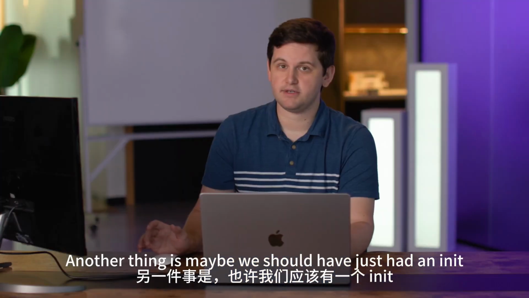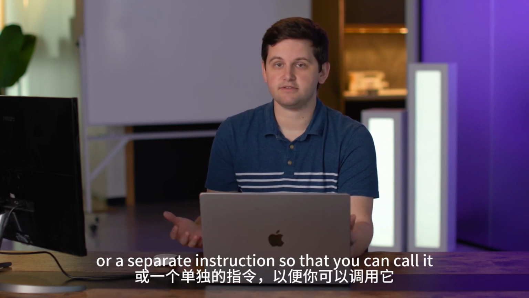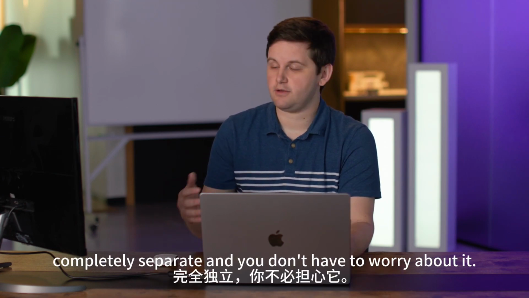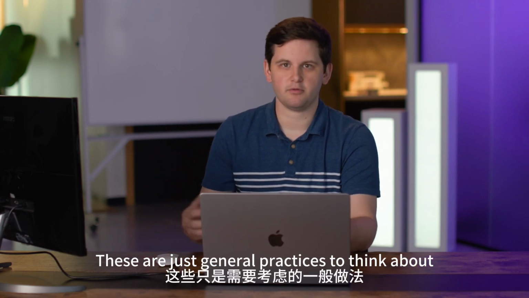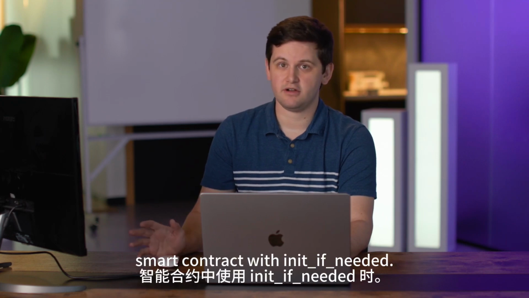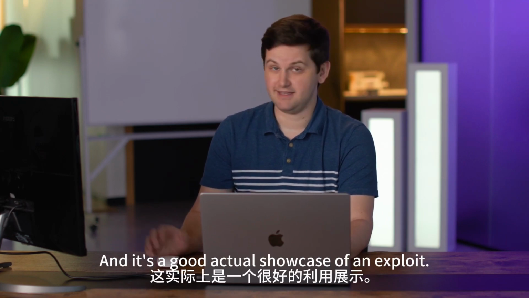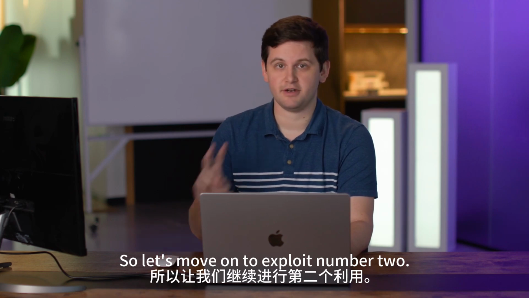Another thing is maybe we should have just had an init as a separate function or a separate instruction, so that you can call it completely separately and you don't have to worry about it. These are just general practices to think about whenever you're using init_if_needed within your smart contract. And it's a good showcase of an exploit. So let's move on to exploit number 2.